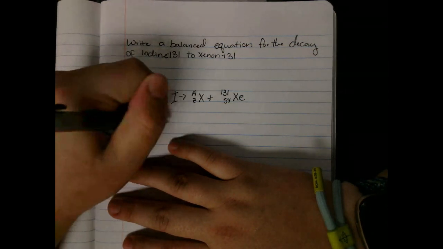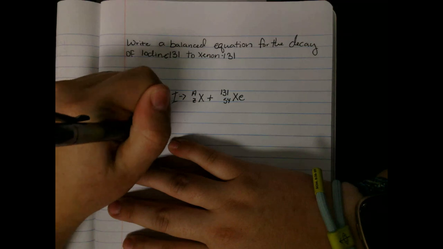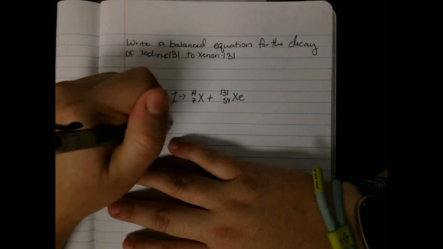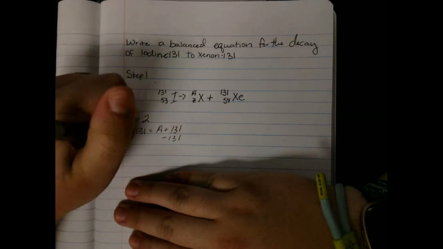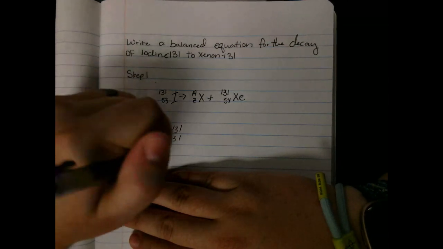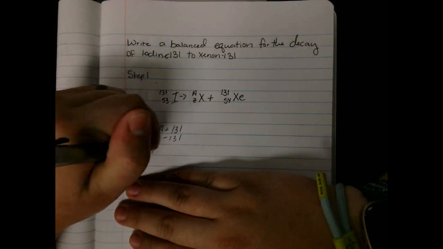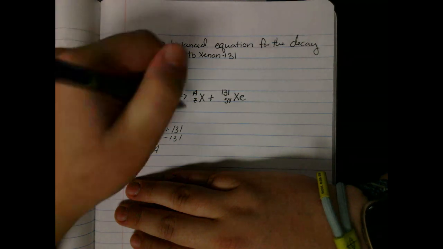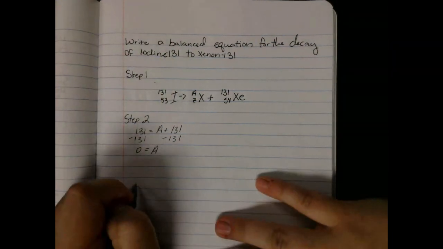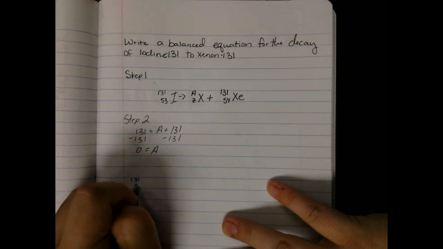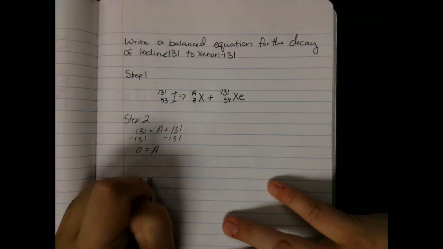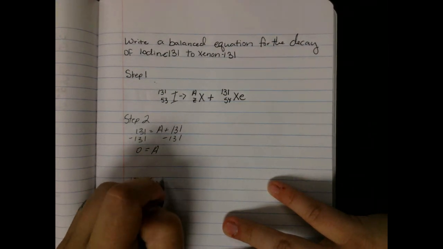So I subtract 131 from each side. 0 equals A. So I'm going to start writing my equation down here. 131 over 53 I goes to 131 over 54 Xe plus 0.